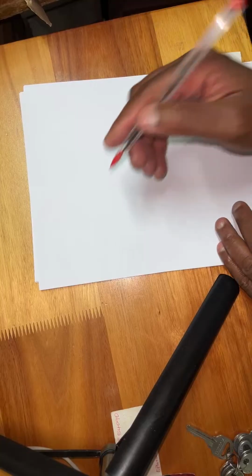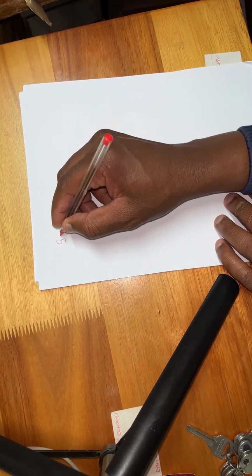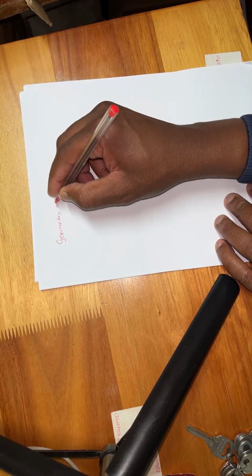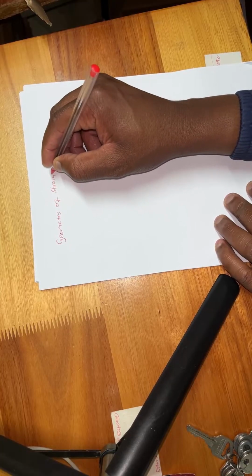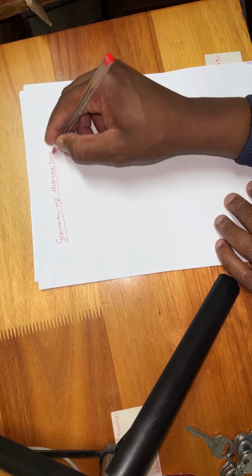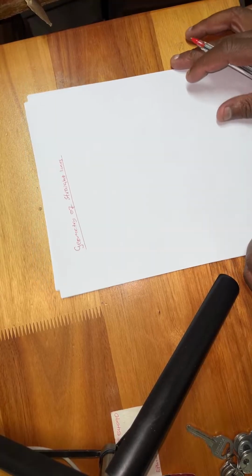So today we are dealing with geometry of straight lines. Geometry of straight lines.